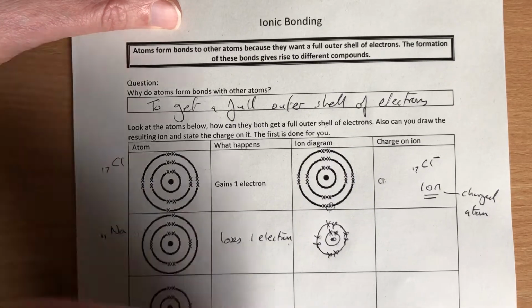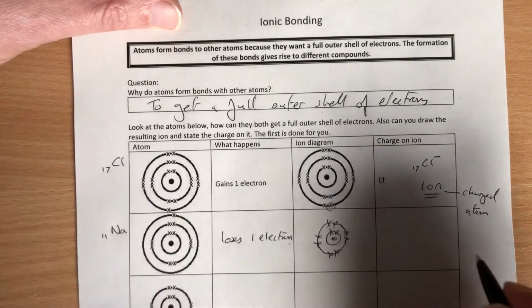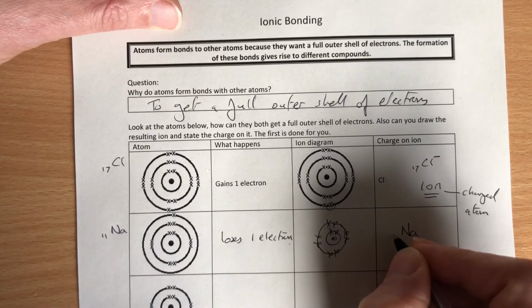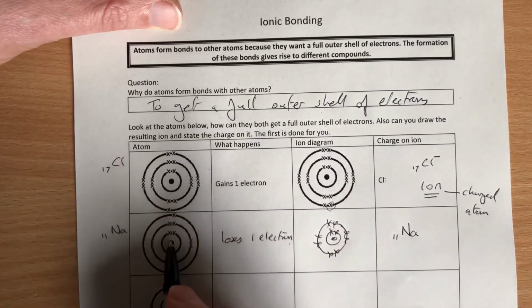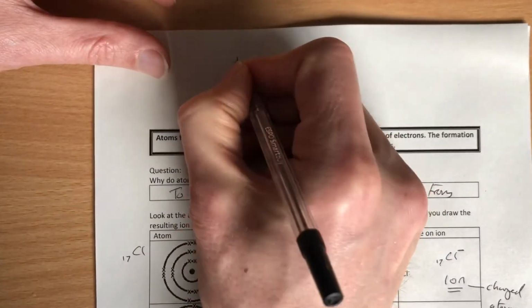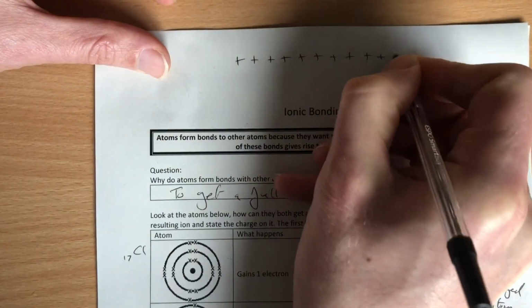Let's go through the other examples. First off, I need to put a charge here. So this is sodium 11, and it's lost an electron. It's still sodium 11 because the atomic number hasn't changed, because the number of protons in the nucleus hasn't changed. Let's quickly draw the 11 protons up here. 1, 2, 3, 4, 5, 6, 7, 8, 9, 10, 11.